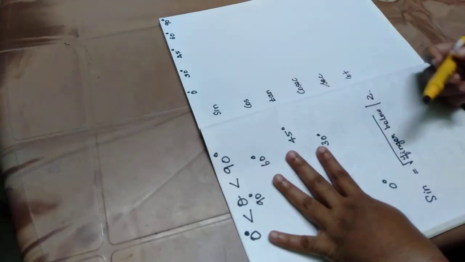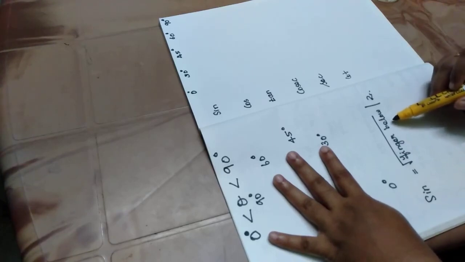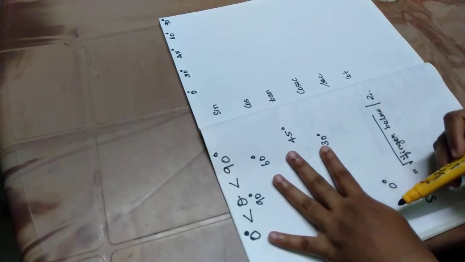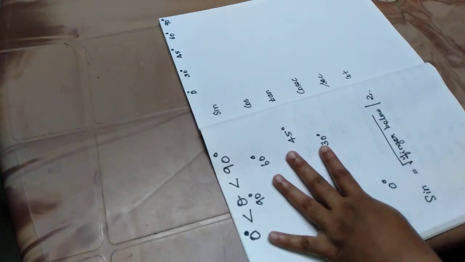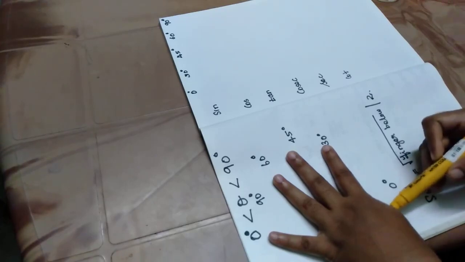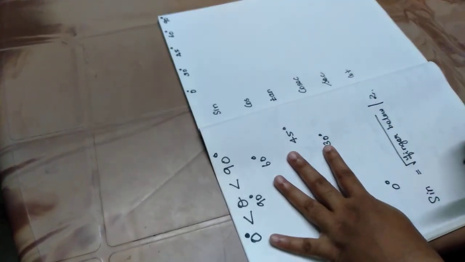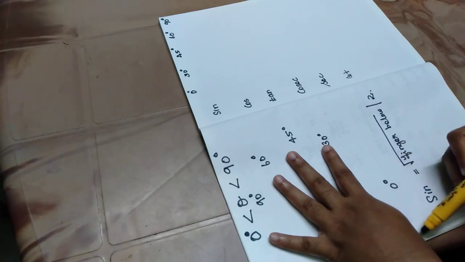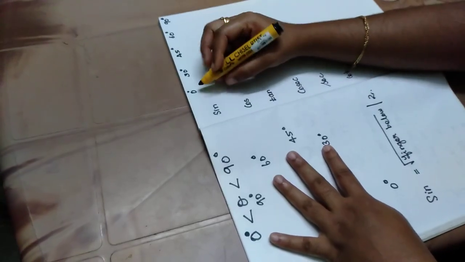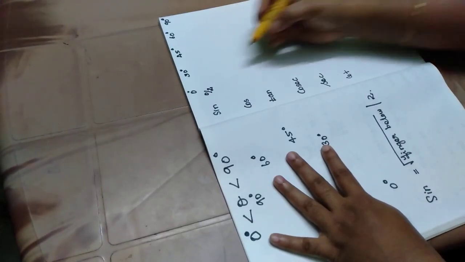So first, 0 degrees, fold that finger. The formula is: square root of the fingers below, divided by 2. Whatever finger you fold, count the fingers below it. Here, is there any finger below? No. So what you get is 0 divided by 2.